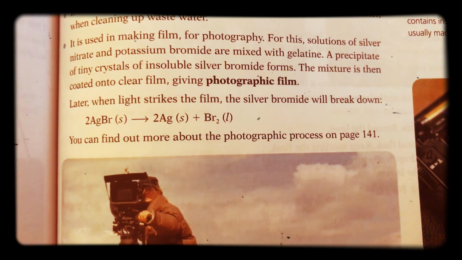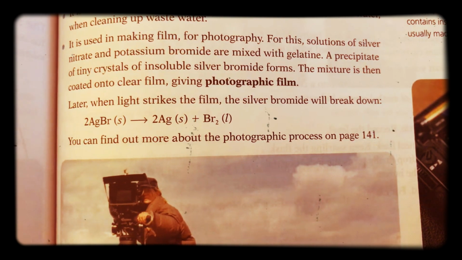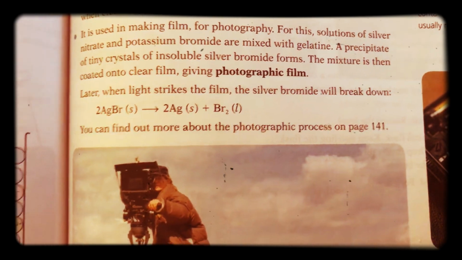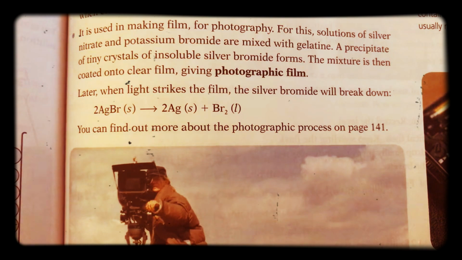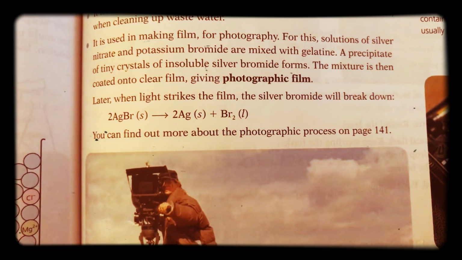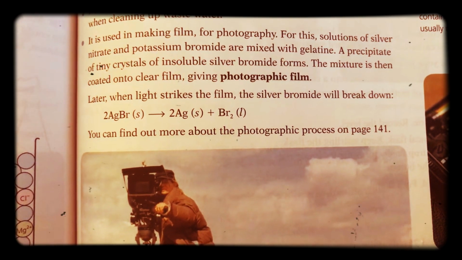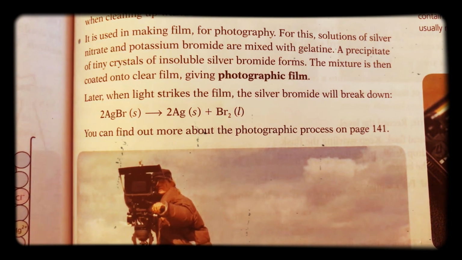So the actual soluble salts that you use, they are crystals, but you dissolve them in gelatin. The precipitate that forms out of it is silver bromide, and then you coat that onto clear film and you make the photographic film with that.